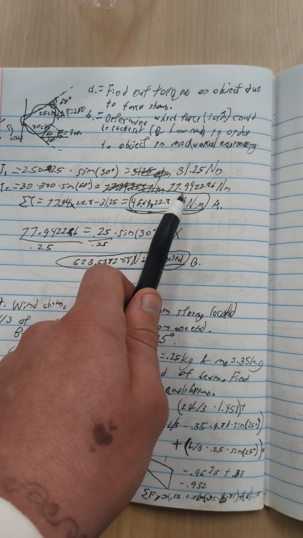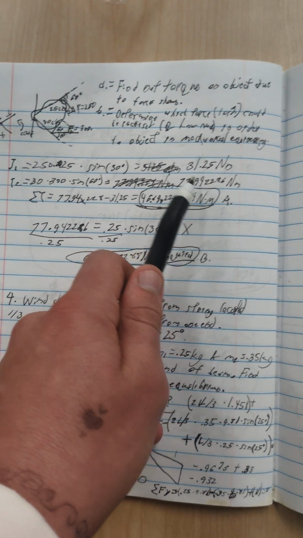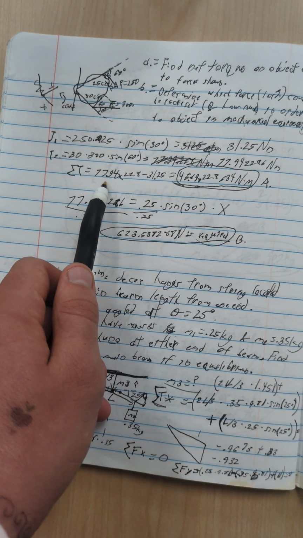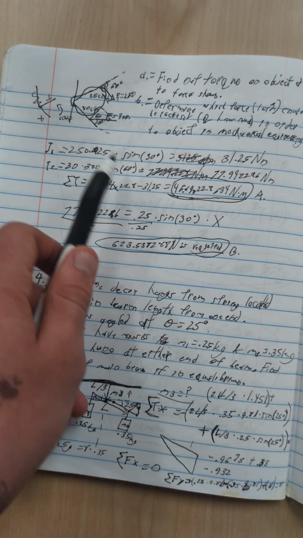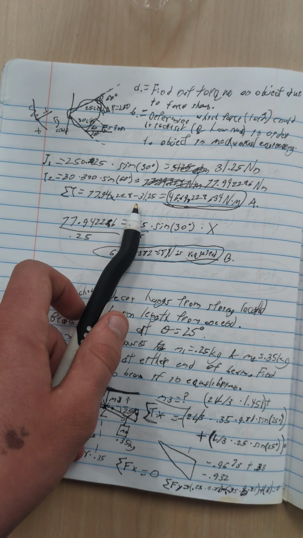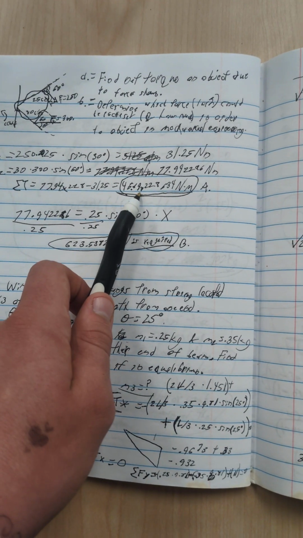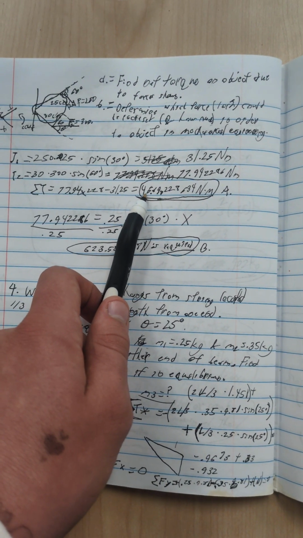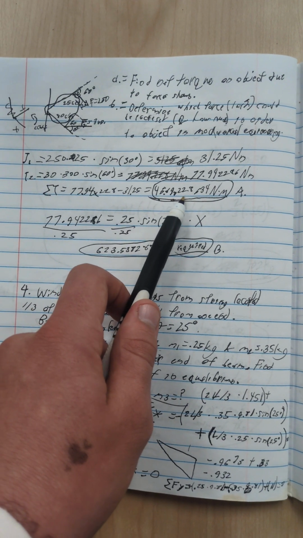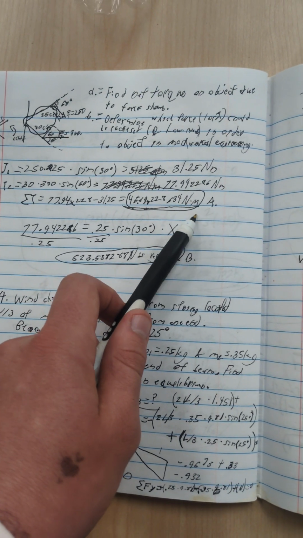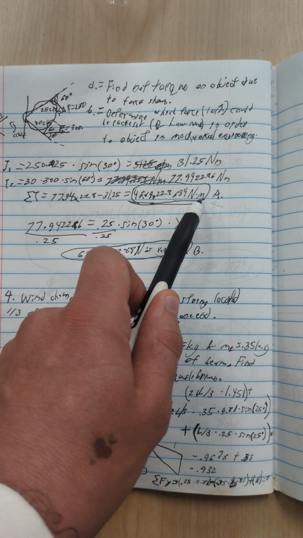And I got 77.942286 Newton meters. If you take this one, which is counterclockwise, minus the clockwise one, you get a net torque of 46.6922864 Newton meters. So that's the answer to part A.